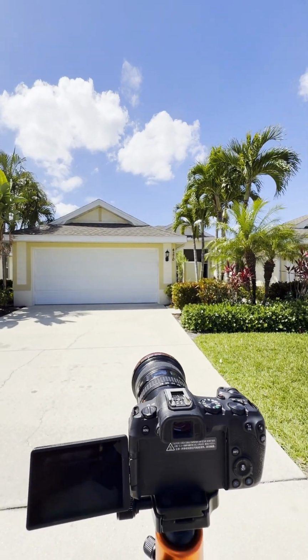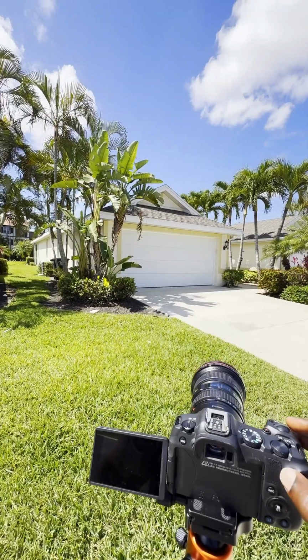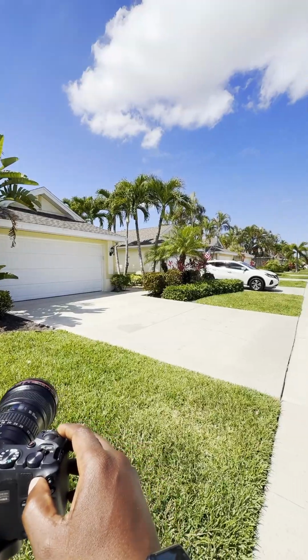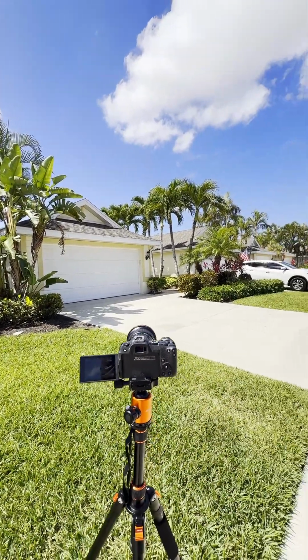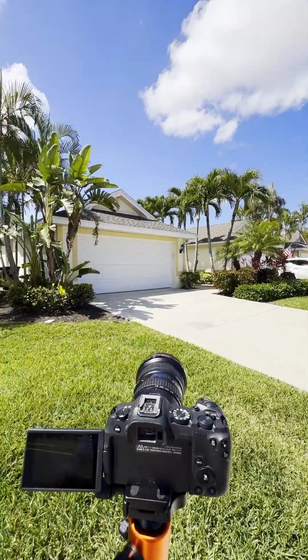So make sure everything is focused. We'll get a nice wide angle shot so we can see what everything looks like, you know? Get a little bit of the sidewalk. So today I'm doing photos for a property that's going on the MLS.